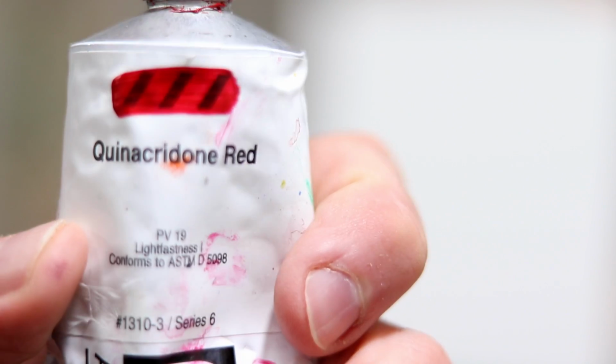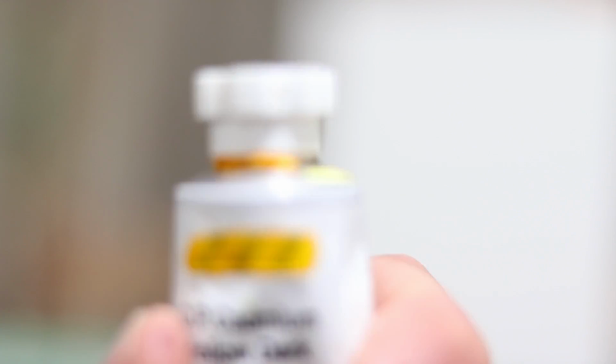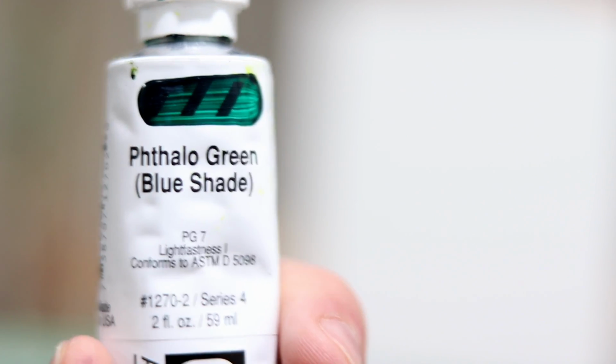All right, let's run through the colors. Pearly red, quin red, Indian yellow, red oxide, cad yellow, primary yellow, quin blue, phthalo blue, phthalo green, titanium white, Mars black. Let's get the party started.